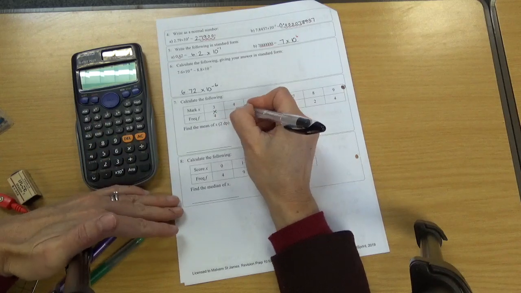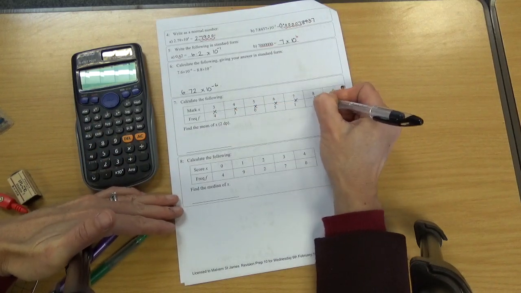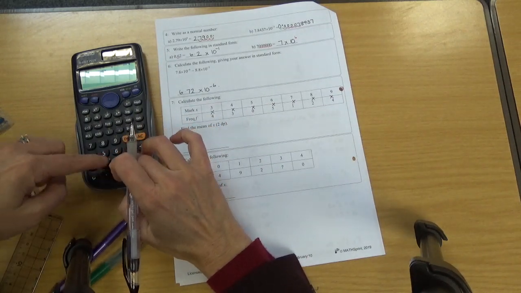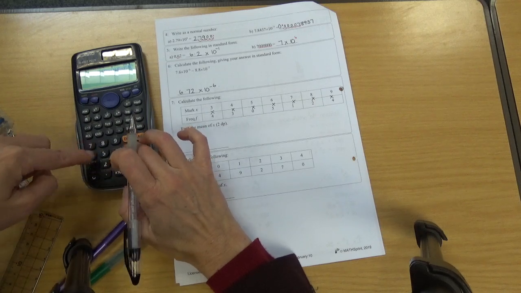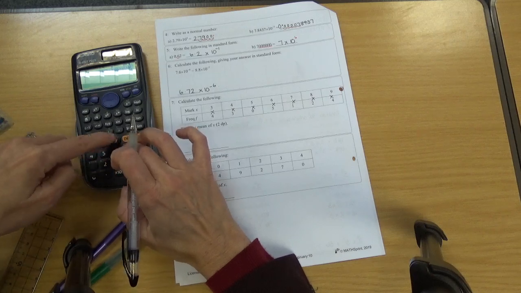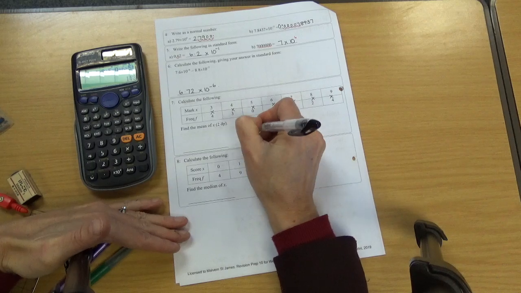To find the mean, I multiply in pairs and add up all the answers. That gives me a total of 113.